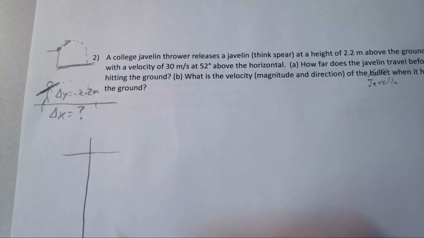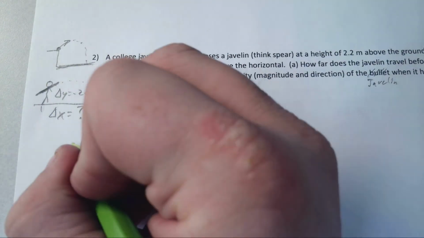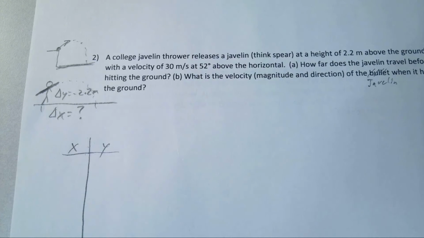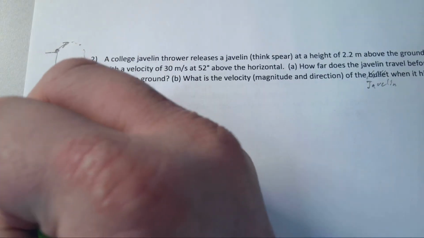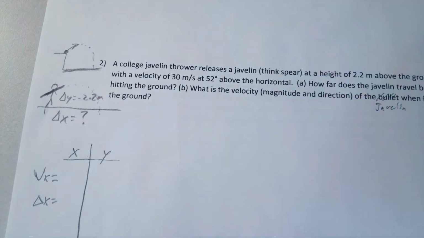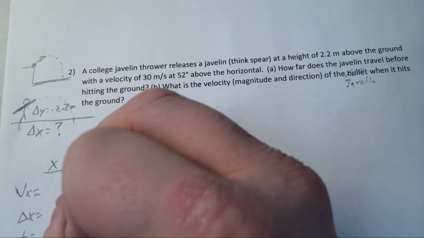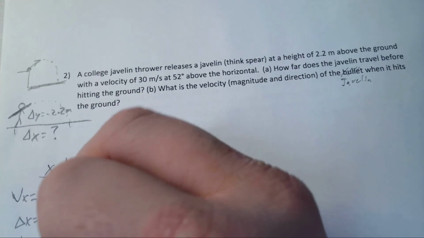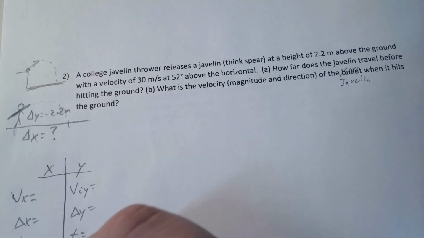Okay. So javelin throwing, and it's dropping 2.2 meters. So here's our X, there's our Y. So Vx, delta X, T, VIY, delta Y, T, G, VFY.